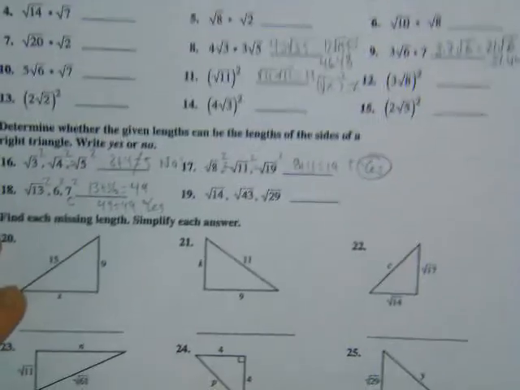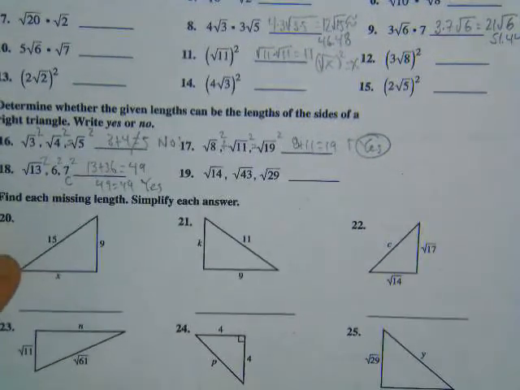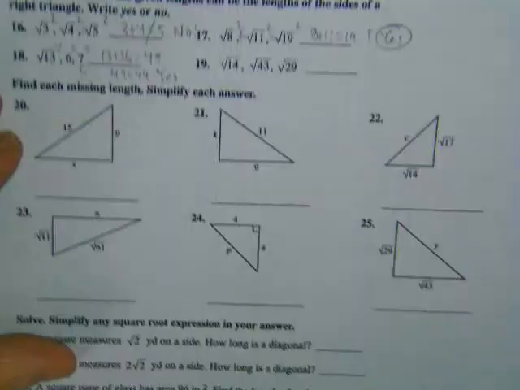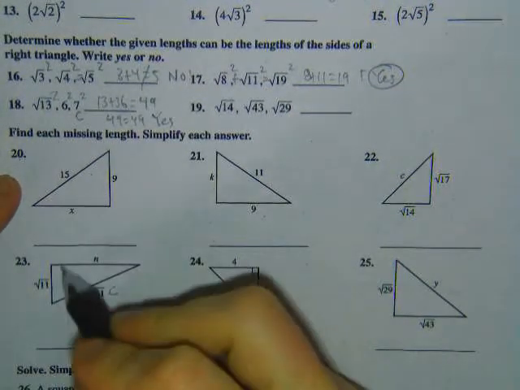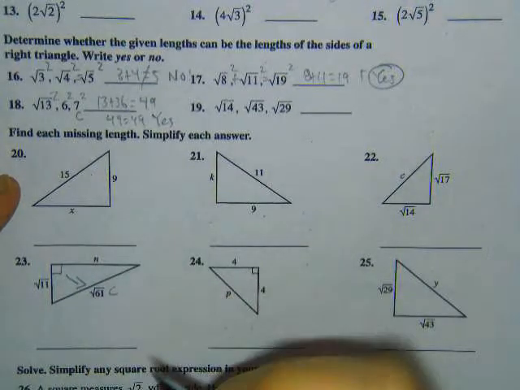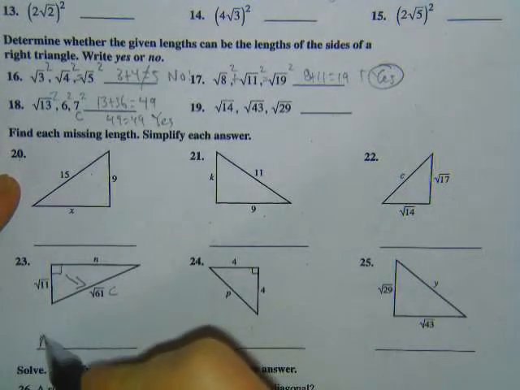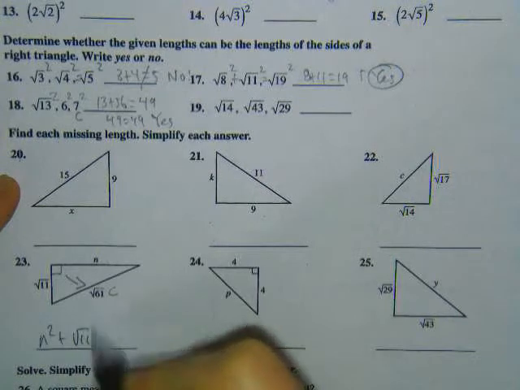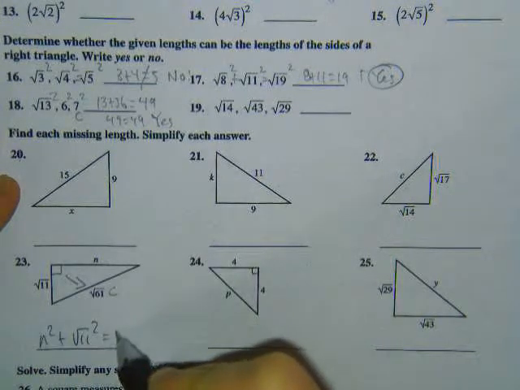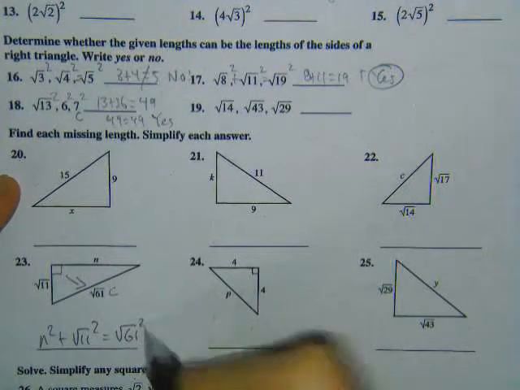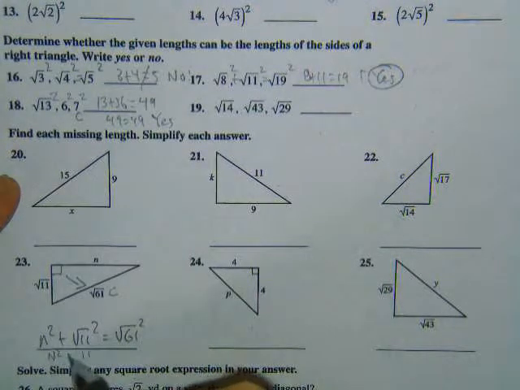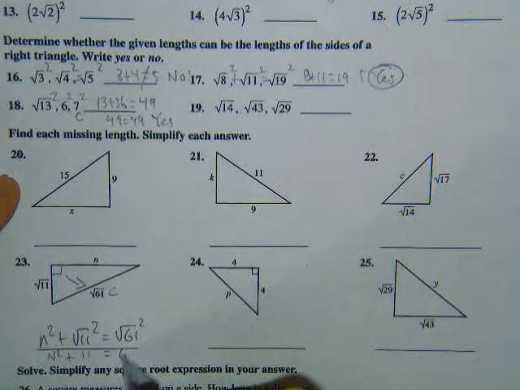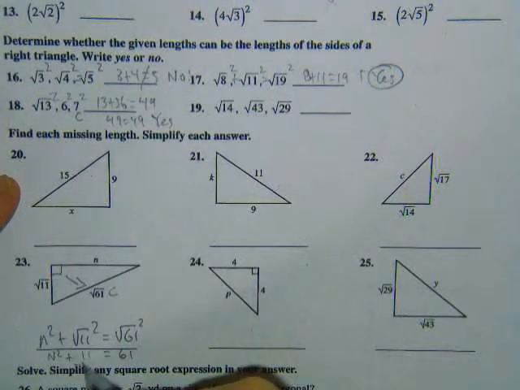I already did some of these to start the day, so I'm going to go to some with the roots. So C, it's across on the right. So n squared plus square root of 11 squared equals square root of 61 squared. That's just going to be 11. N squared plus 11 equals 61. Subtract the 11, and I'll take it up here.